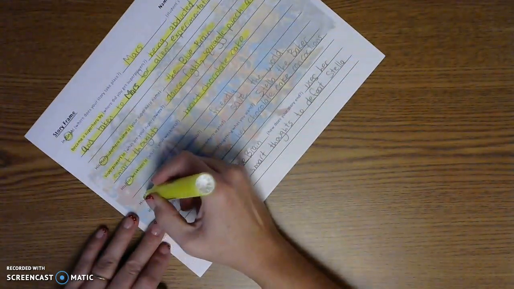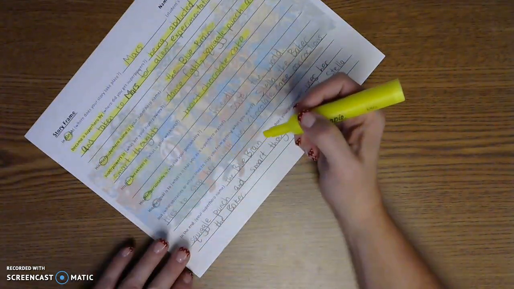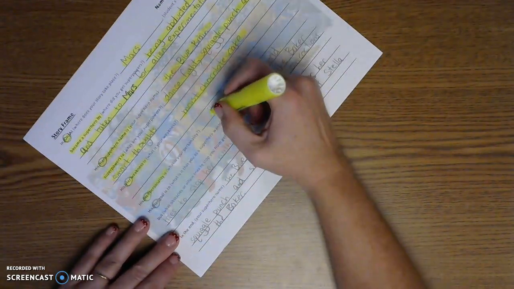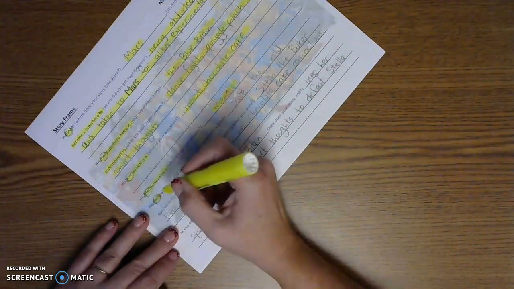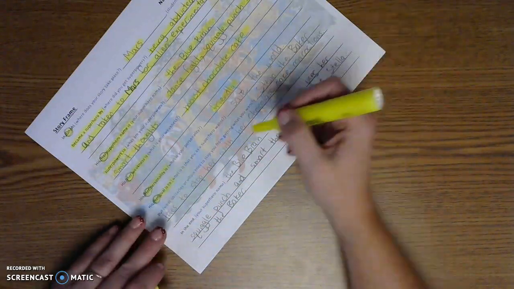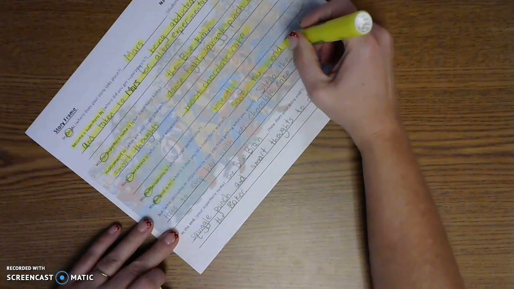Highlight her or his. Personality is. Do not highlight the blue. Highlight what you wrote. Highlight her or his or her. Goal is to. Do not highlight the blue words. Highlight what you wrote.